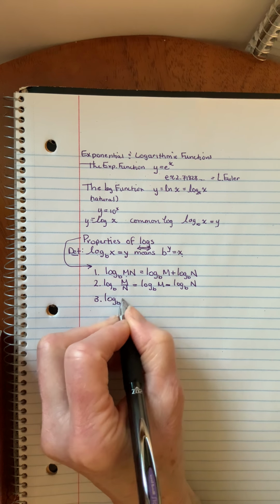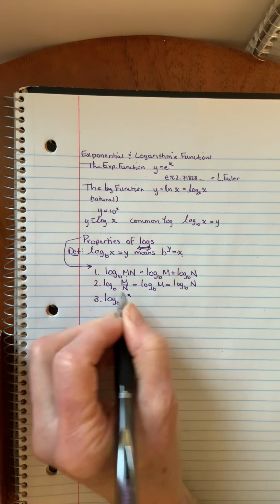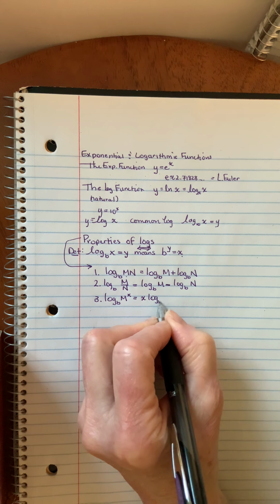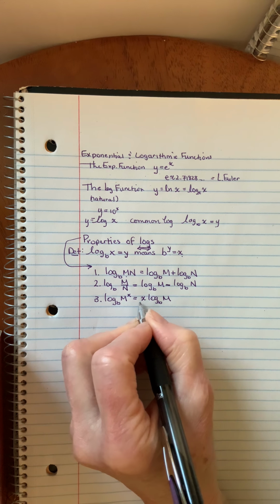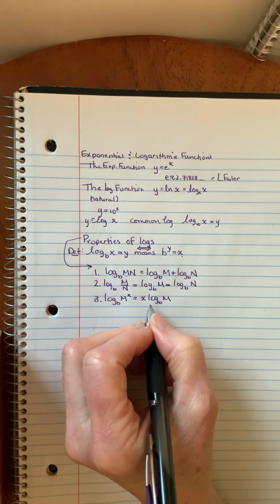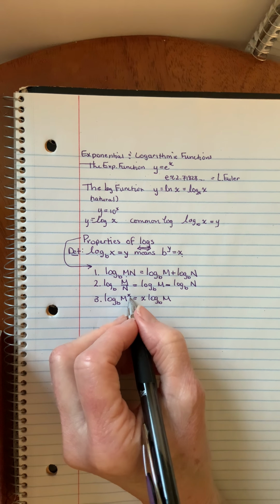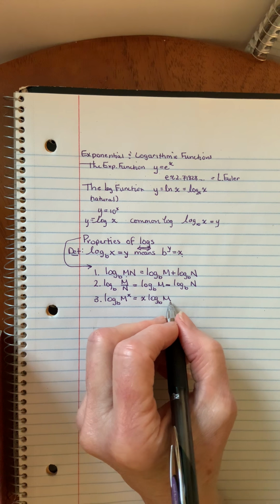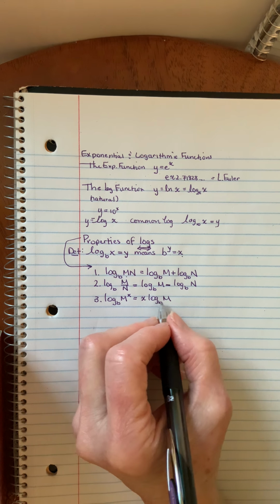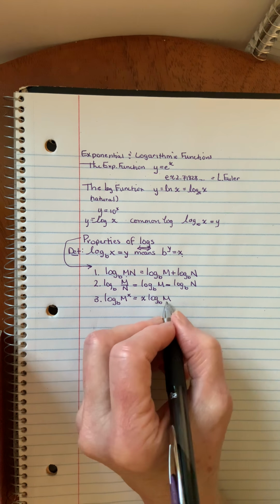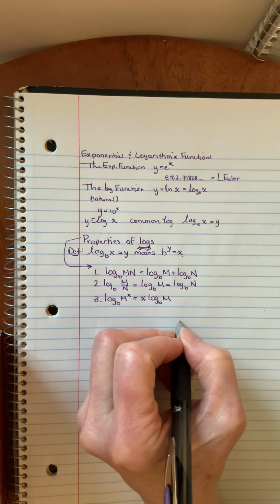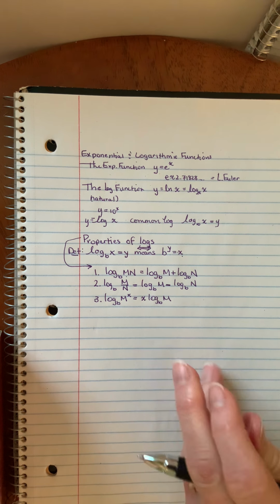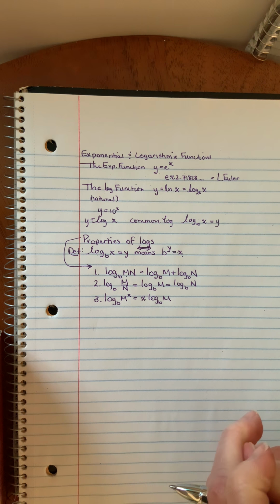Log base b of m to the x power. Well, that is equal to x times log base b of m. Now, that is not a derivative. It's just a property of logarithms. So think about raising a number that has an exponent to an exponent. What happens is you multiply the exponents. Well, here's one exponent and here's the other one. Log represents an exponent. So those are the big three log properties.